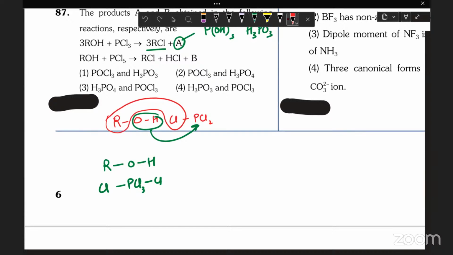So that's how we used to teach it. That's how the rearrangement of the atoms takes place, and this is one way to learn how this reaction happens. What you get as the product is RCl plus HCl plus POCl3.